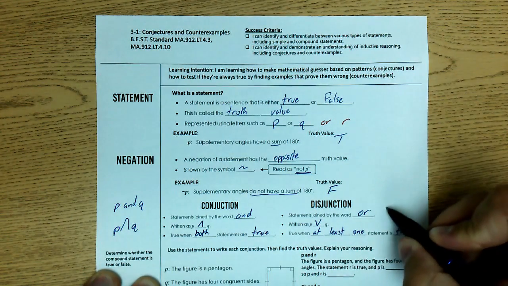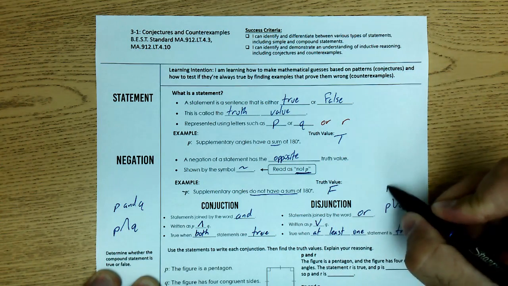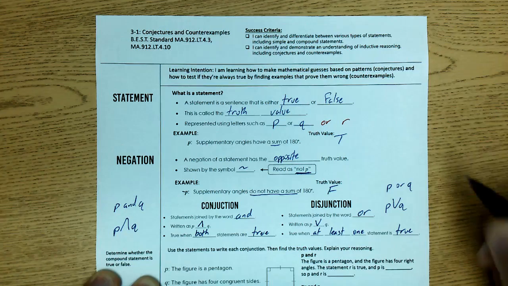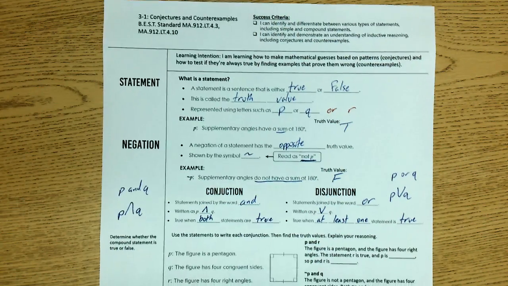So again, this one is written P with a downwards arrow Q, so that's P or Q. Okay. So we're going to actually get into some of these a little bit, and we're going to see the difference between a conjunction, a disjunction, along with statements and negations.